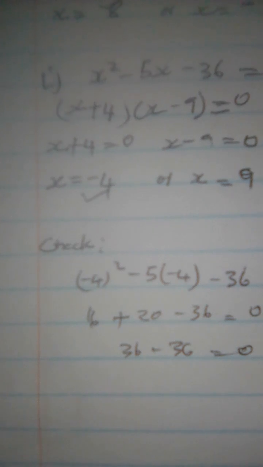The next step, we're going to check if the solution of 9 that we got checks out. So 9 squared minus 5 times 9 minus 36 equals 0. It must give us 0.